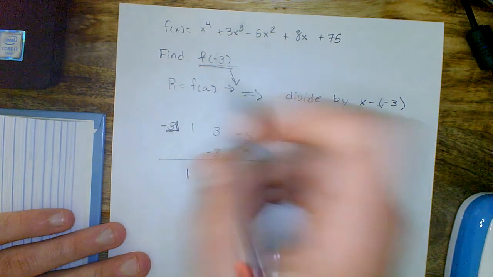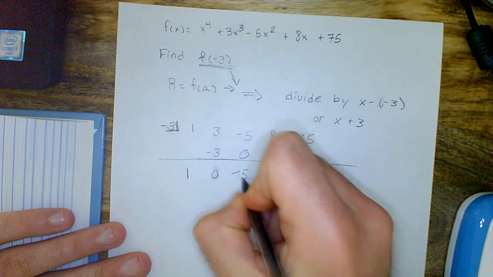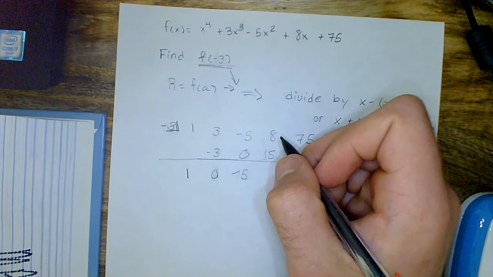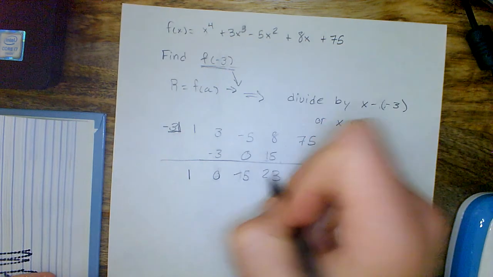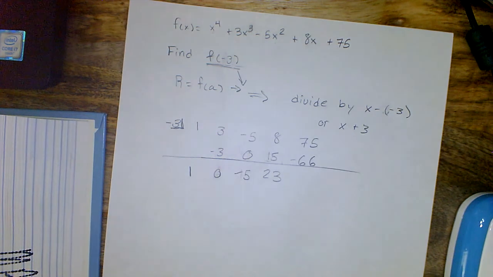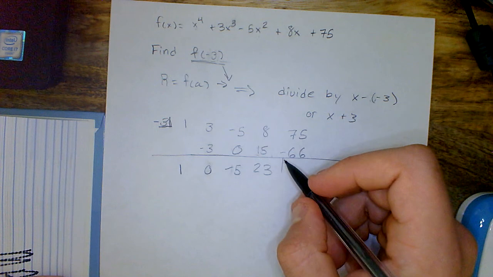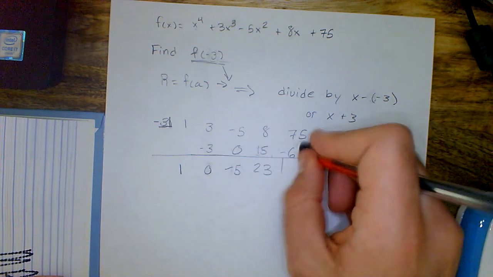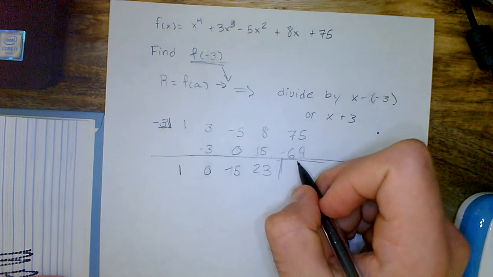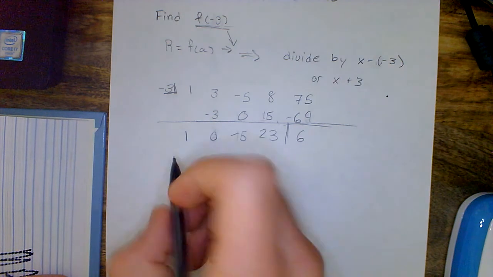Okay, so 1 times negative 3 is negative 3, so that makes a 0. 0 times negative 3 is a 0, so this makes a negative 5. 3 times negative 5 times negative 3 is 15. Adding these together, that's going to be a 23. 23 times negative 3 is negative 66. Wait a second, no, not 66, negative 69. And the last one here, if we add these two together, we get a 6.